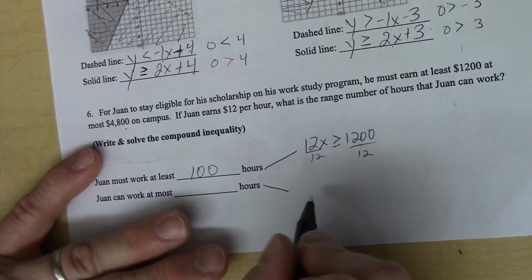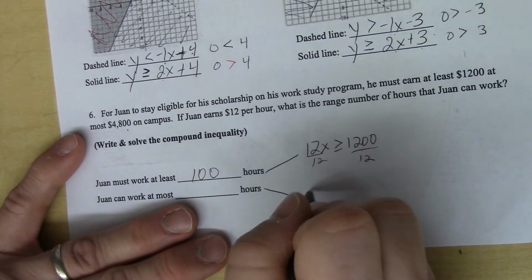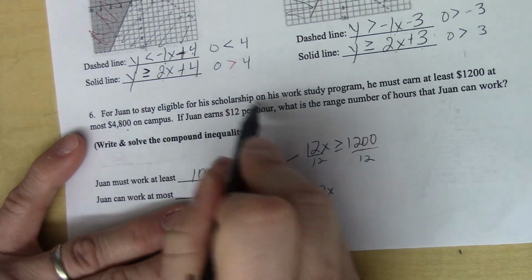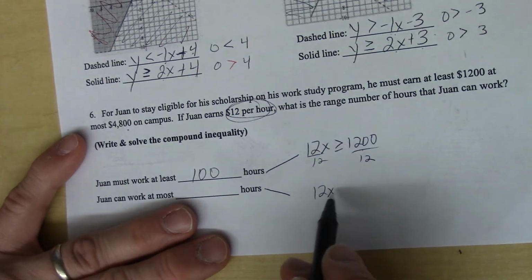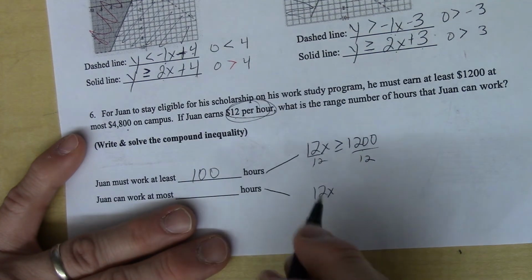For the at most part, he can't make over 4,800 or he loses his scholarship. So 12x, because again, it's 12 per hour. That's why I'm using 12x. If it was 13 per hour, you'd put 13x. If it was 5 an hour, you'd put 5x, and so on.